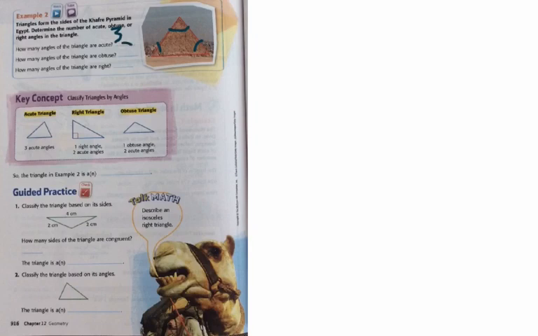Well, none. And how many of them are right angles? None. So we have a triangle that has 3 acute angles. So we're going to call this kind of triangle an acute triangle. And again, right here, the attribute we're focusing on is the measurement of the angles, not the measurements of the sides. So this would be an acute triangle.